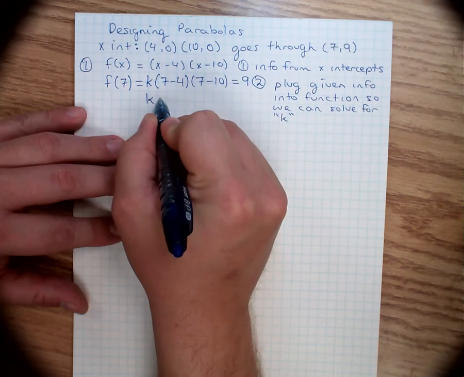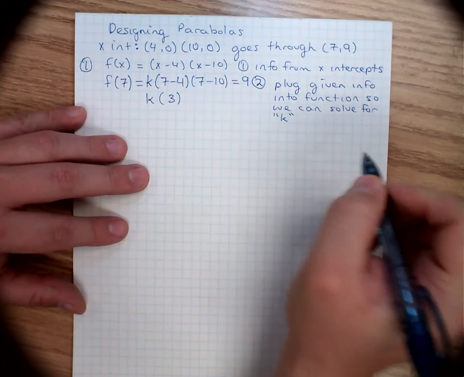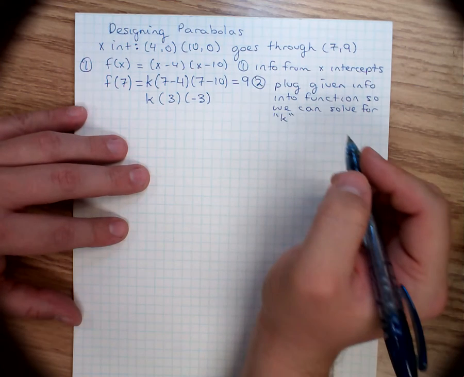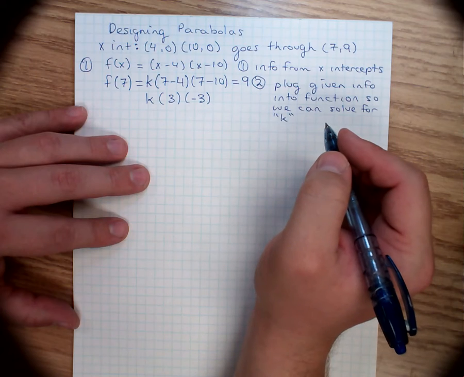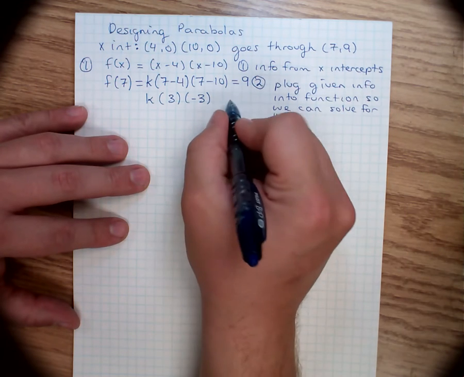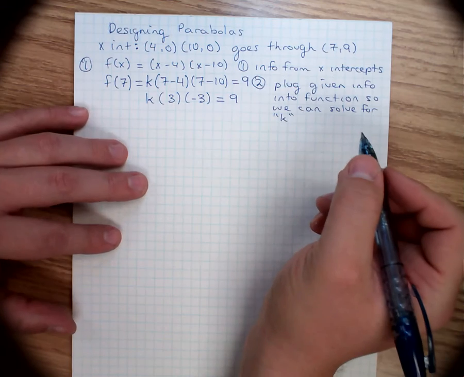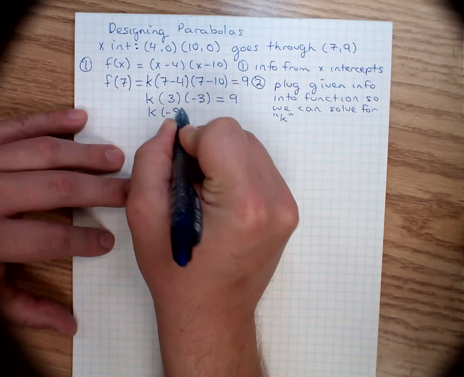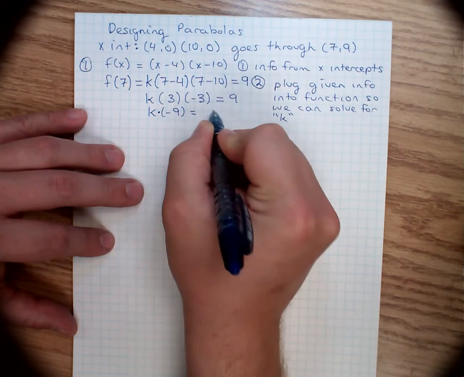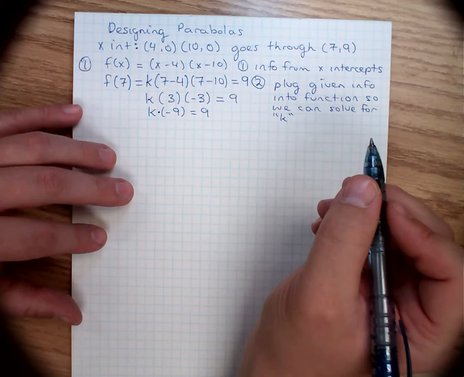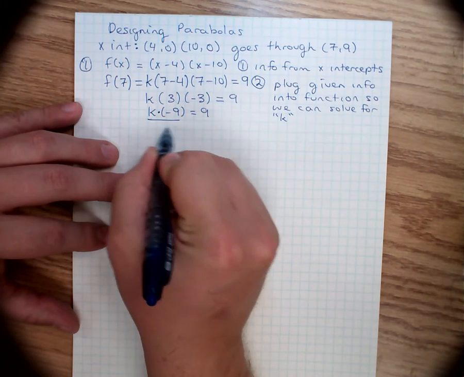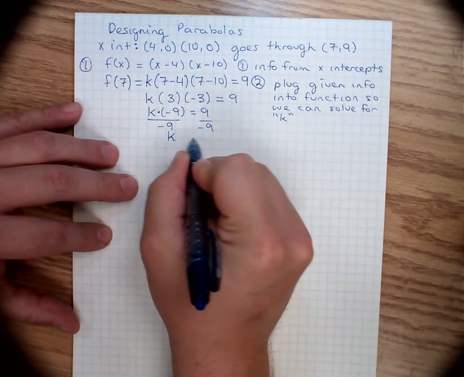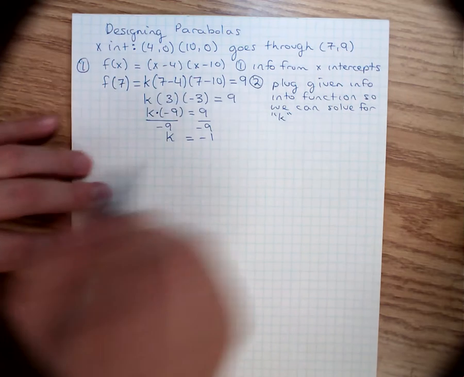So 7 minus 4 will give me 3. And 7 minus 10 will give me negative 3. And 3 times negative 3 is negative 9. Remember, this is times. So I'm going to have to divide. And my k value ends up giving me negative 1.